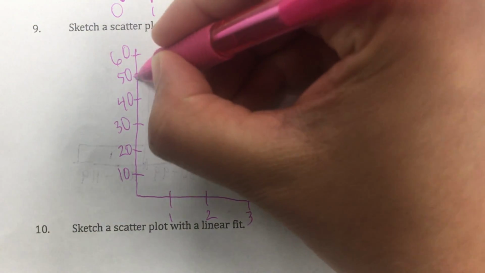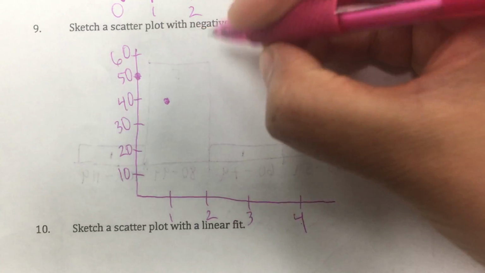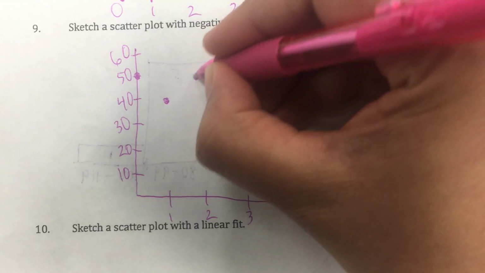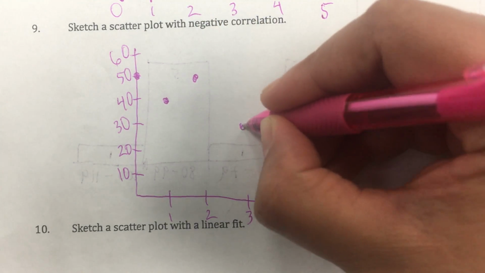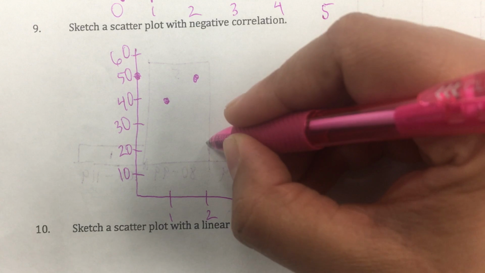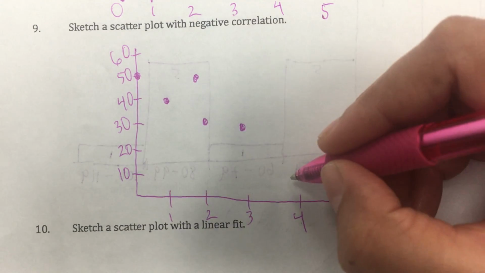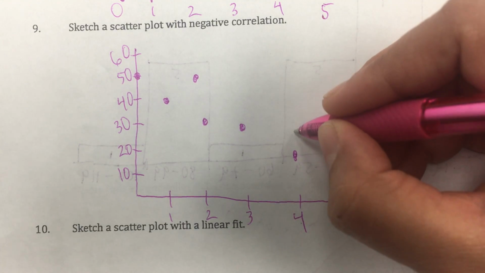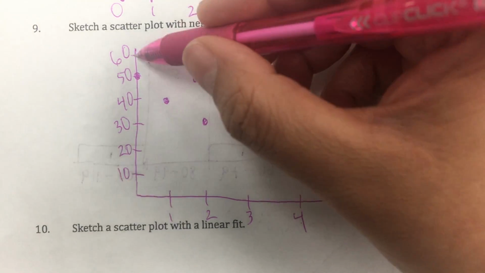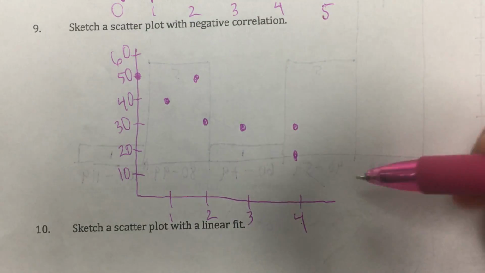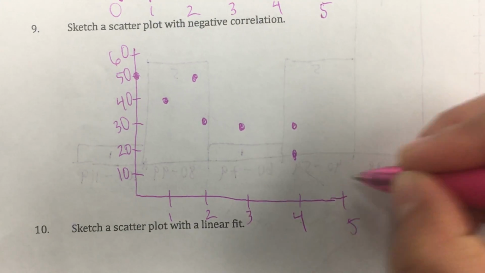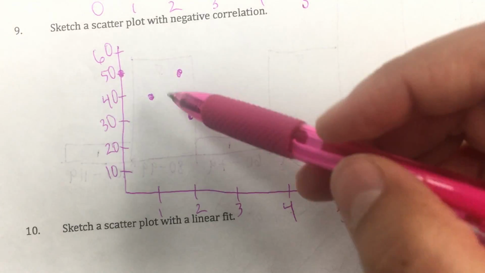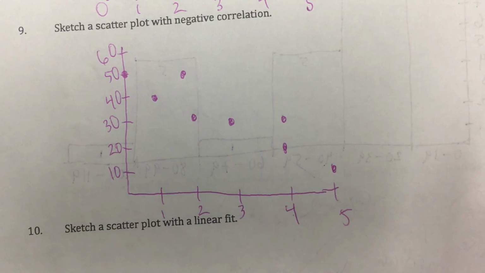So maybe have one dot in here, one dot in here: 1, 40, 2, 50, 3, 30, 2, 30, 4, 20, 4, 30. If you notice, it's going down. Maybe have a 5 and a 10 right there. Okay, more or less. Scatter just means that you don't have it exactly on one line.